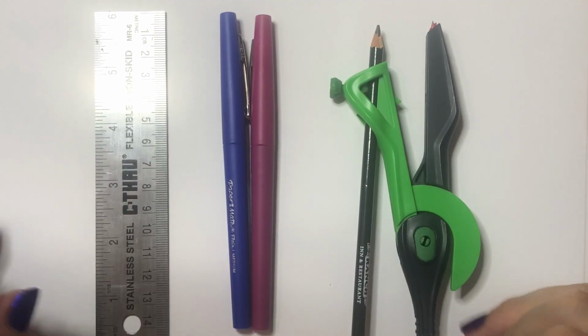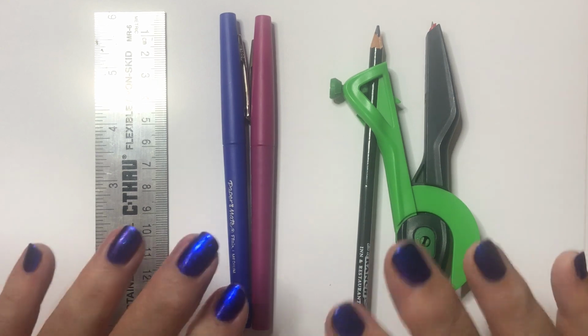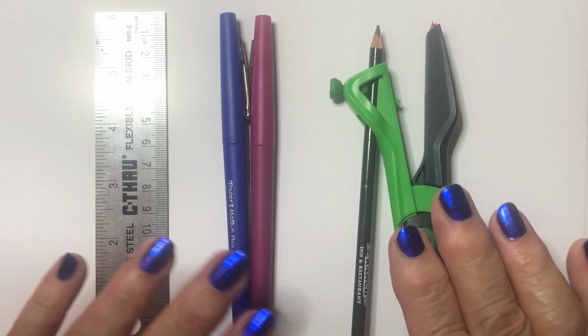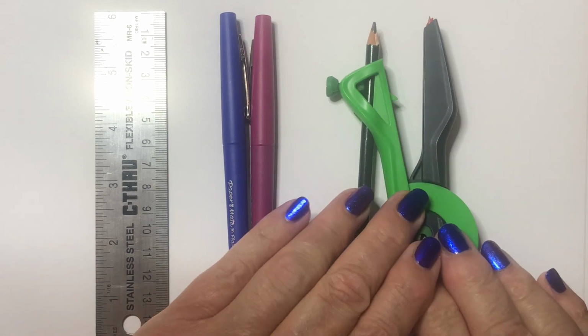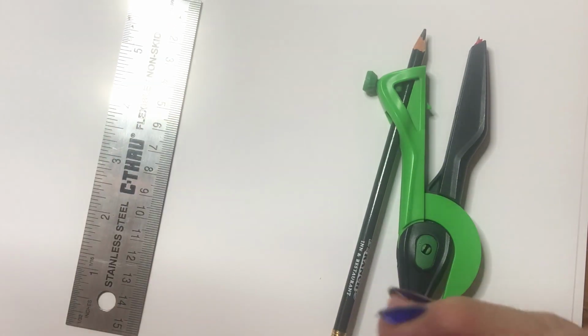This is a construction for: given a line and a point not on the line, construct a parallel through the point not on the line. So we're going to do the construction, but I'm also going to explain why the construction works. So first of all, we need to get our tools. We need our compass, we need a straight edge, and I like to have two colored markers for my markings.